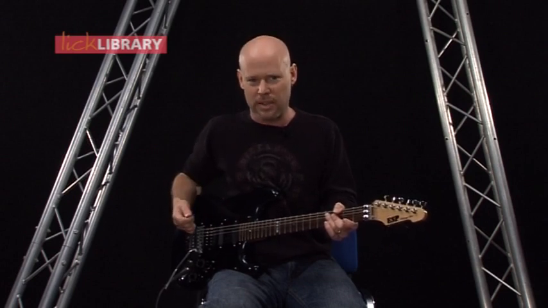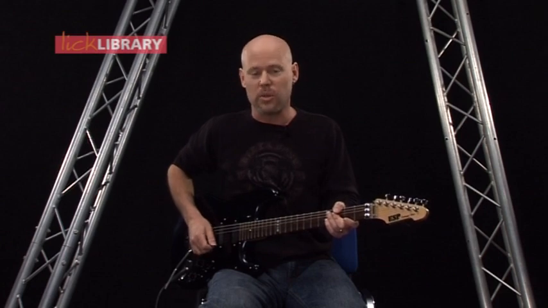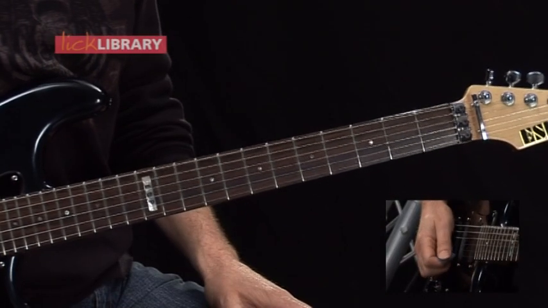The musical alphabet consists of the first 7 letters of the regular alphabet. We have A, B, C, D, E, F, G. 7-letter names. On the guitar, the first string, the highest string, is the E string. So we're going to start from the note E. And here are the notes on the neck. E is the open string.